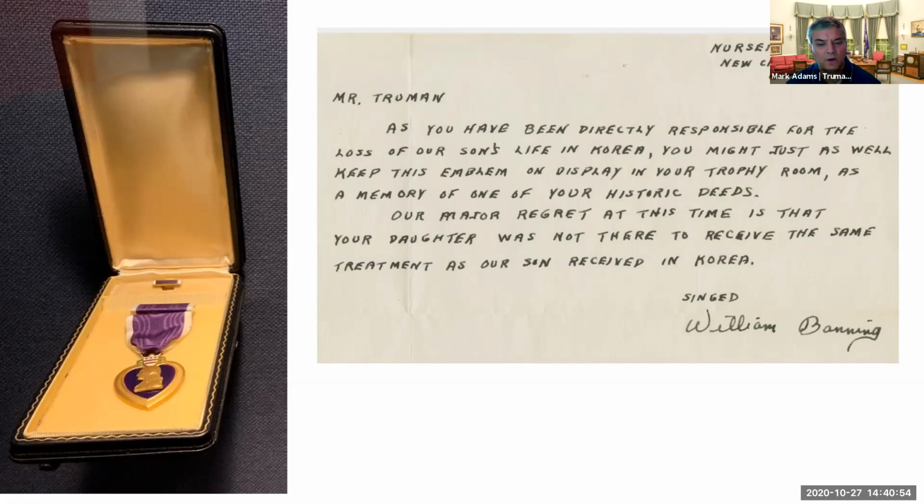And so Marcus mentions that that's a Purple Heart on the left, and then this letter that came with it. Very powerful. What is William Banning saying to President Truman about the Korean War and about his son?